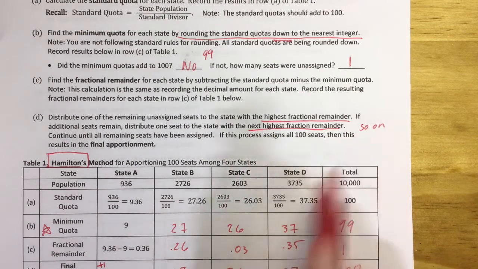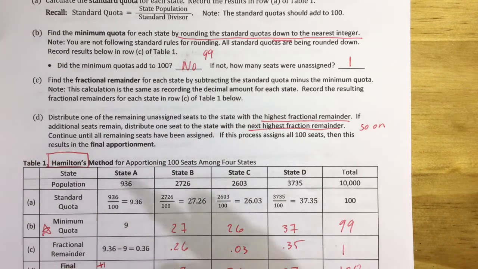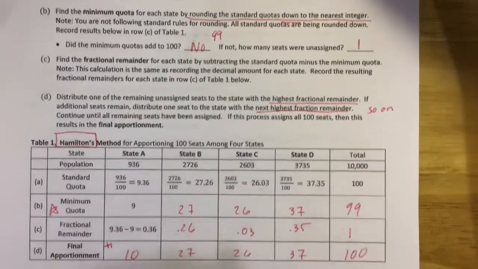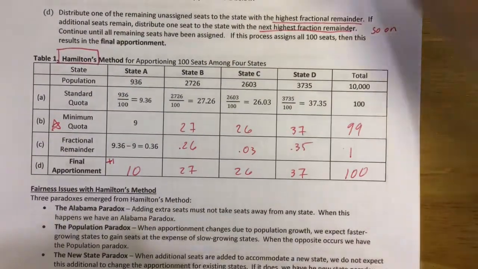You would continue that process until all the extra seats have been given out. You should not end up in a position where everybody's going to receive a seat and then you've got extras, because all that would have happened in the original division parts of this. So you're not going to see too many seats needing to get given out.